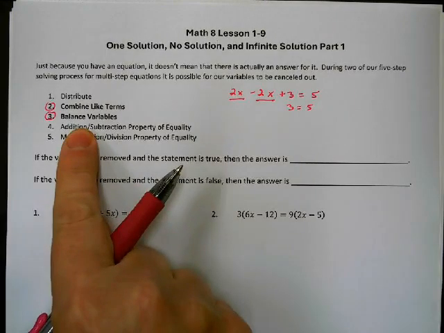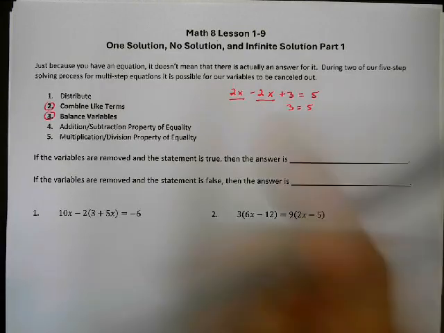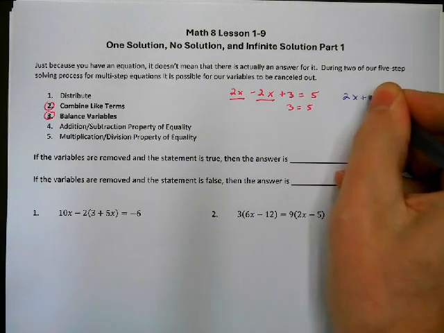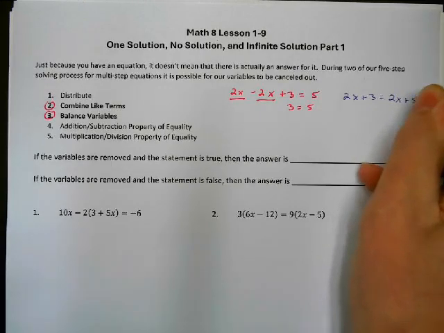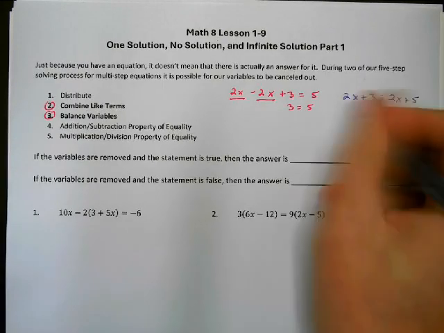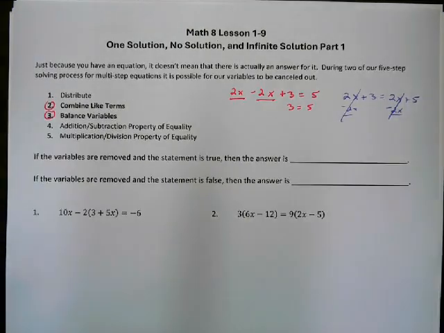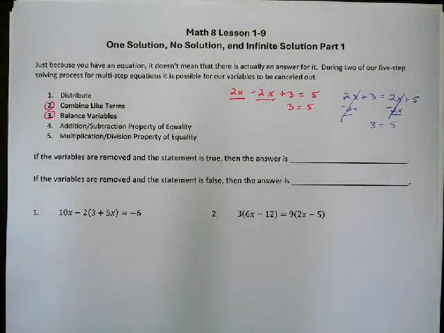In the balancing variables situation, what can happen on these ones is maybe we'll have, I'll just do the same example, 2x plus 3 equals 2x plus 5. So for balancing this one, we'd go, okay, I'm going to subtract 2x here, subtract 2x here. Same thing, the variables have canceled each other out. The coefficient is 0, and we end up with 3 equals 5. Our answer is not 3, our answer is not 5, it's neither of those answers.